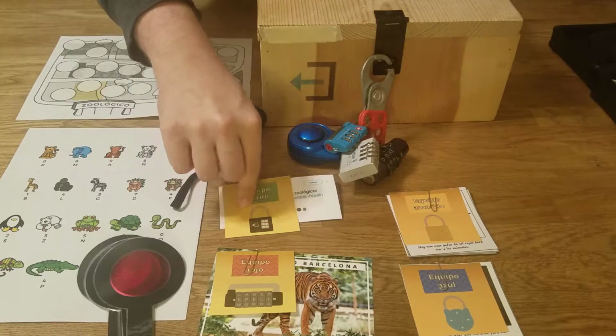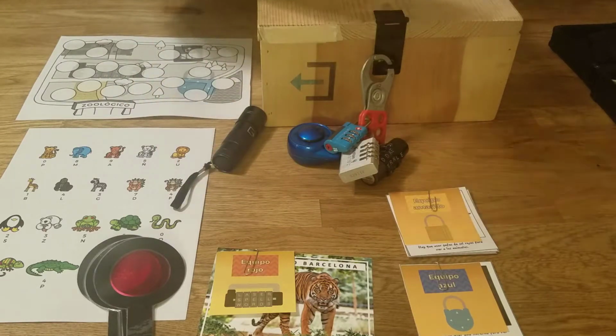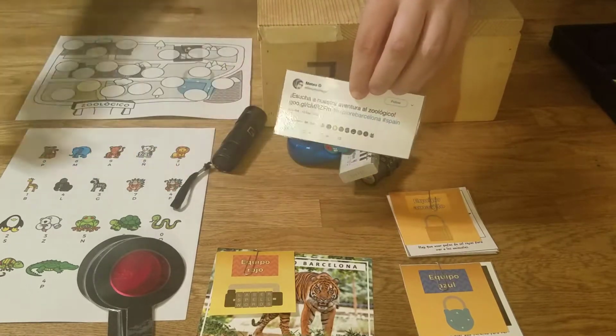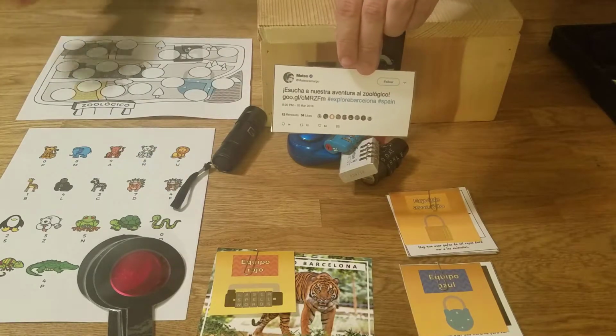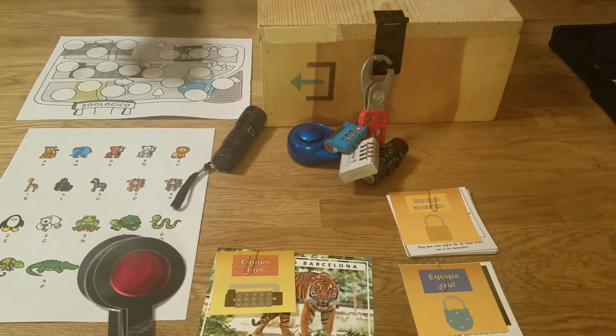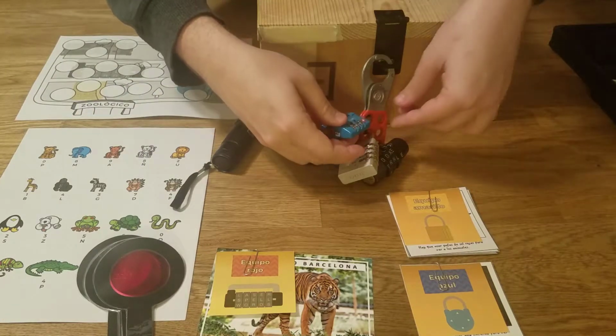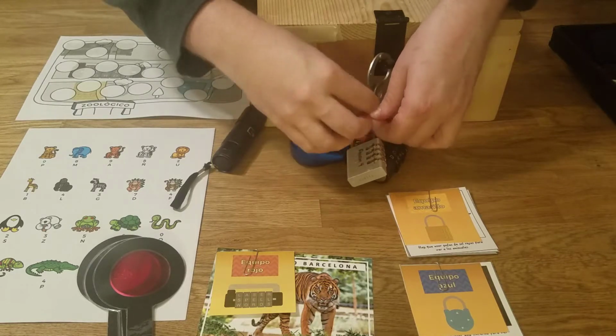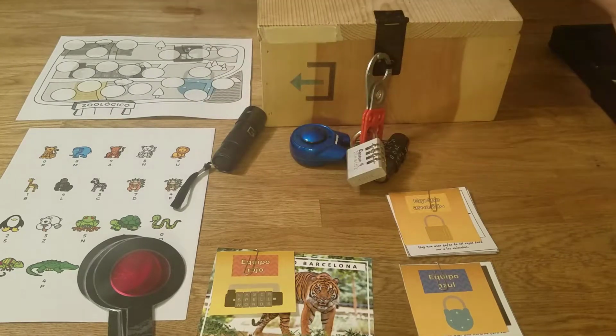The green group has a very simple clue that is simply a tweet from Mateo when he went to visit the Barcelona Zoo. On that tweet is a link to a YouTube video. So students should decipher that they need to visit that website, and then they will complete a listening activity. That listening activity will lead them to discover the combination to the 3-digit lock.